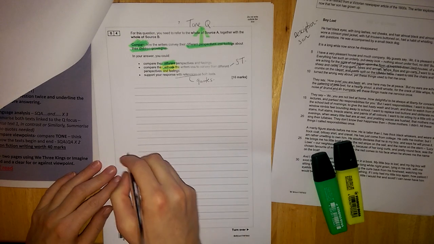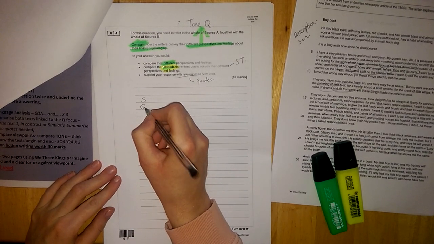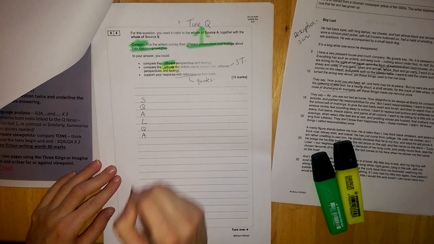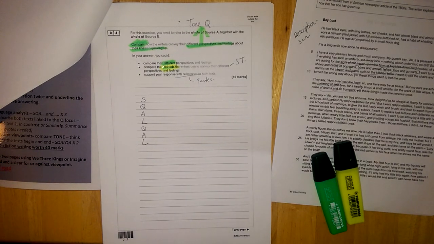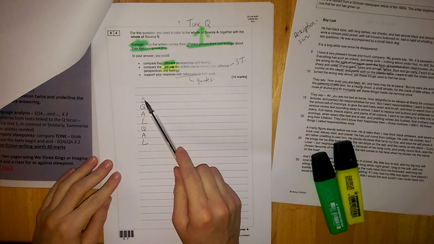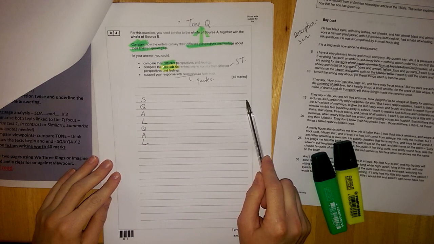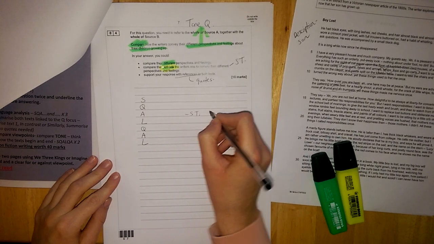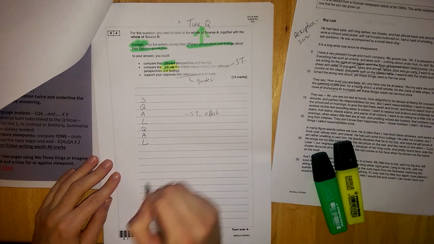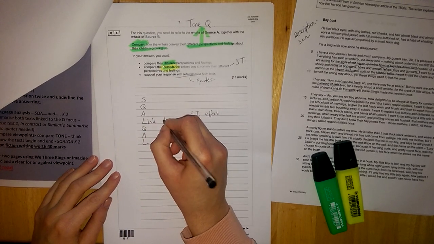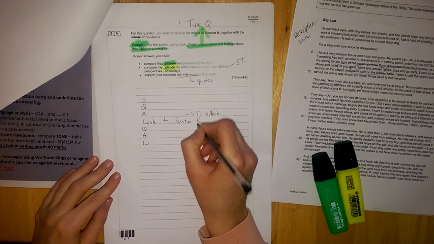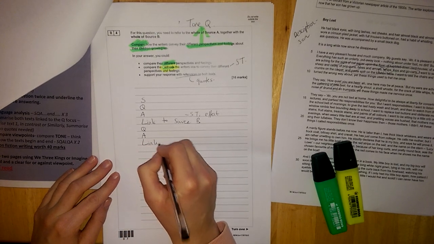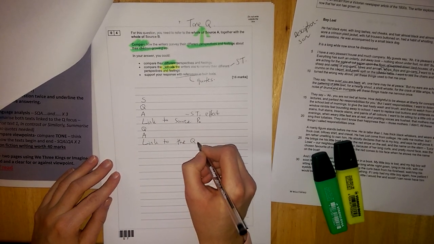Now, to write up, you're going to need to use a well-loved formula. You have a statement, comparative statement, then a quote, then your analysis, which always uses subject terms and thinks about the effect on the reader, and then we're going to link to source B. You need a quote from source B, analysis of that quote, and then it's nice to link to the question.